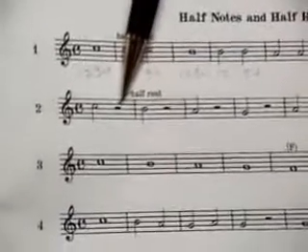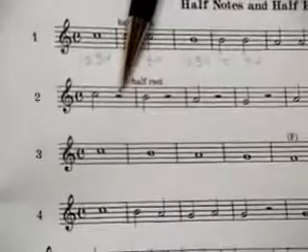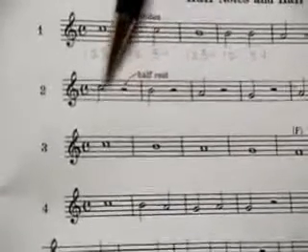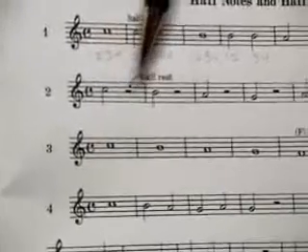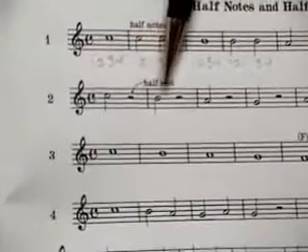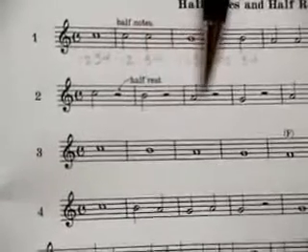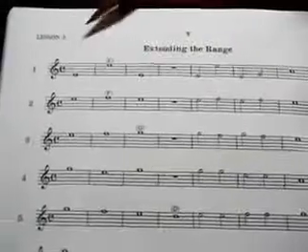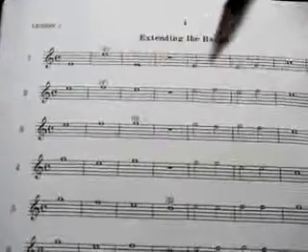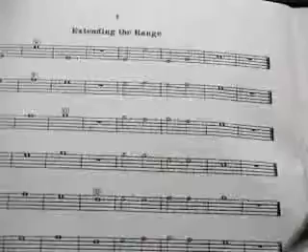Here's what a half rest looks like. It sticks up from the B line, and that gets 2 counts. Logic would dictate that if this is 2 counts, then this has to be 2 counts because we're in 4/4 time. So play that C for 2 beats, rest for 2 beats, play the B for 2 beats, rest for 2 beats, A for 2 beats, and on, etc., etc. So then they take you down the page. Then for the second page, or lesson number 3, they just concentrate on extending the range, and that's pretty much self-explanatory.